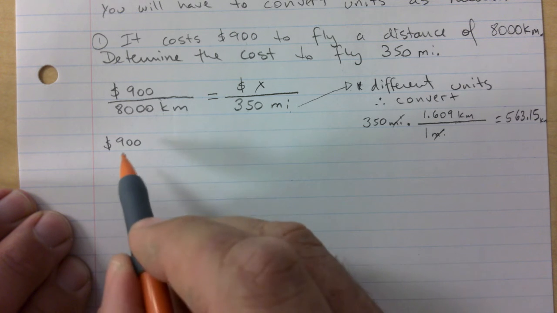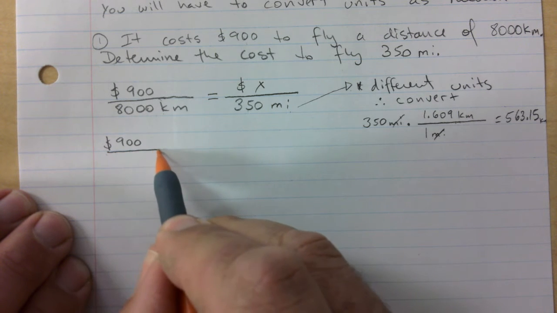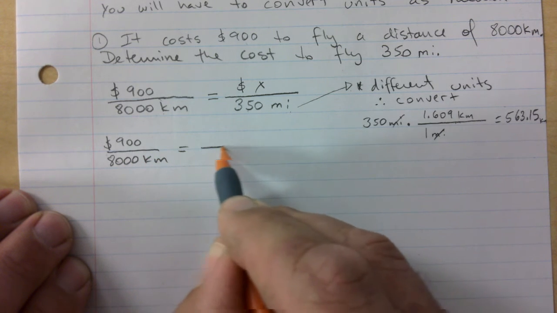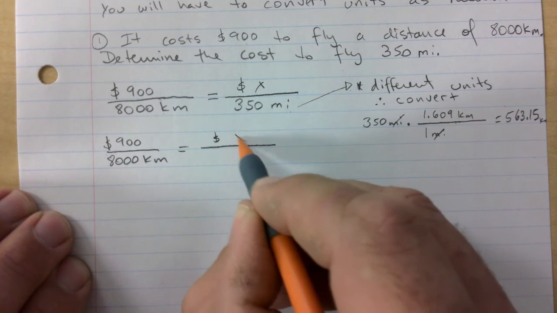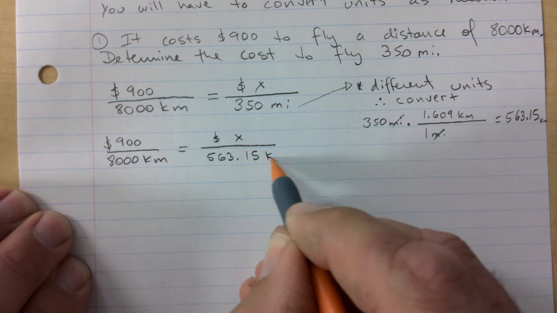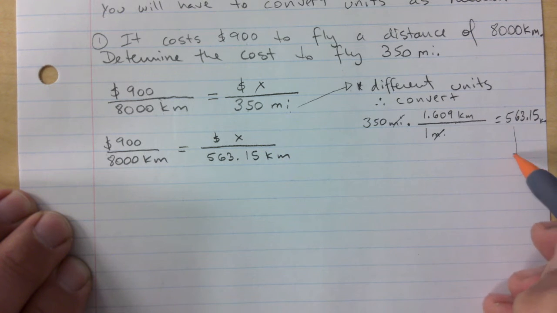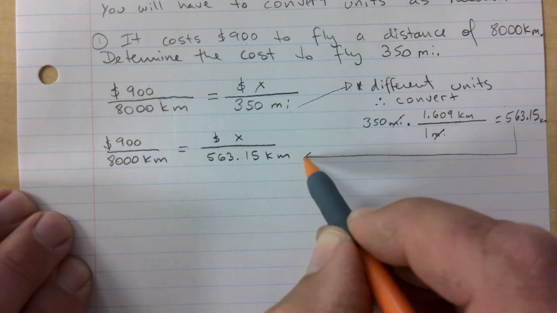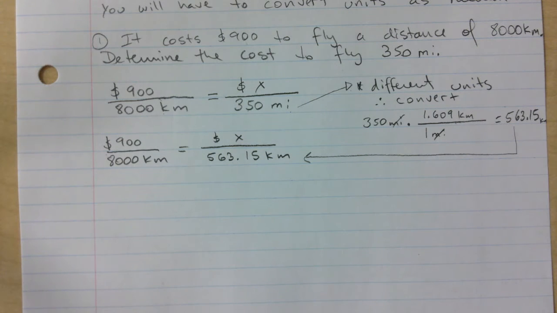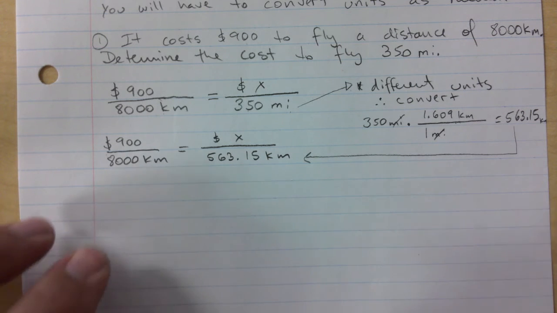Proportion is just two fractions separated by the equal sign. And so I'm going to insert that conversion into this, and now I'm going to cross multiply and divide. Do you remember cross multiplying and dividing from IPR and so forth?